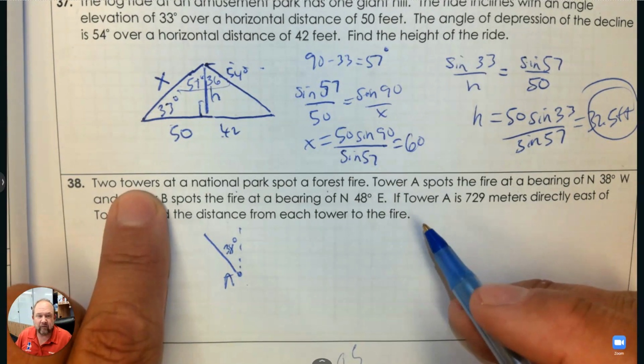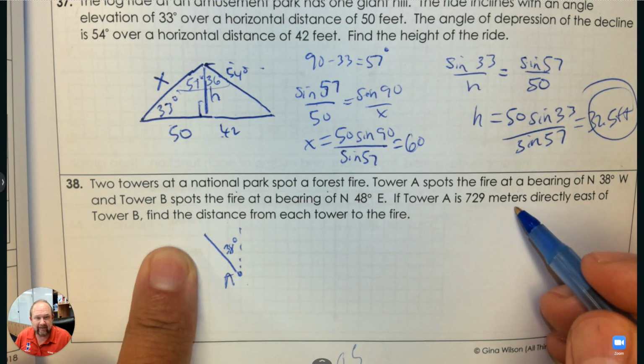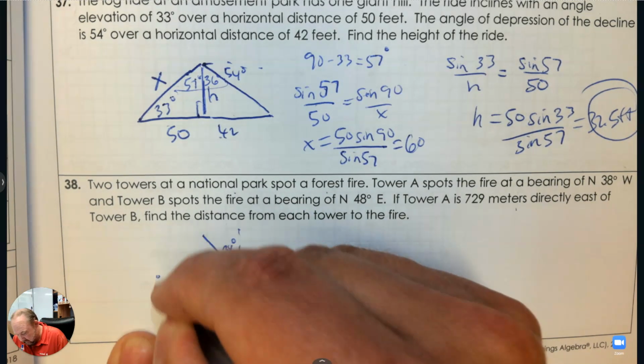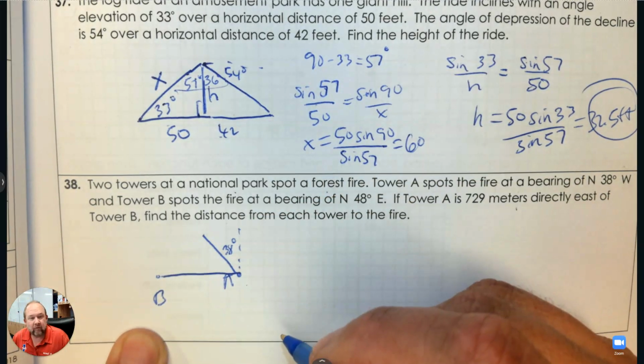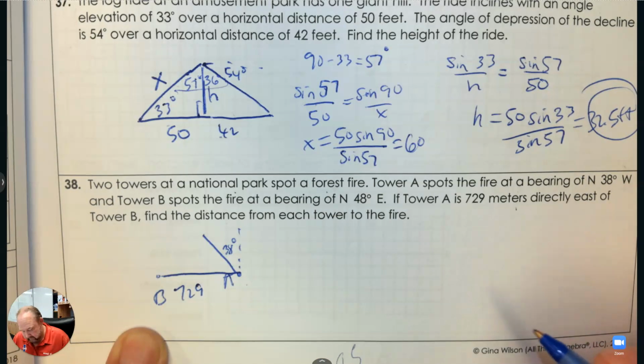And then it says tower B spots the fire. So if tower A is directly east of B, here's B. So A is east of B, 729.